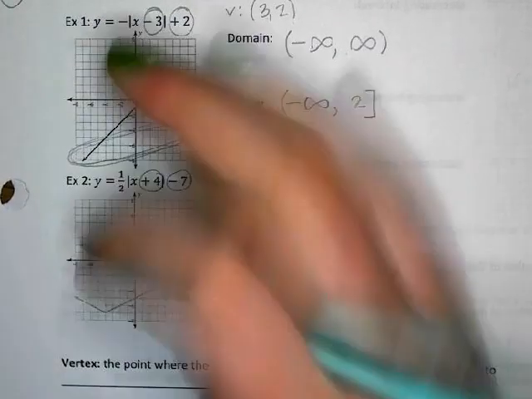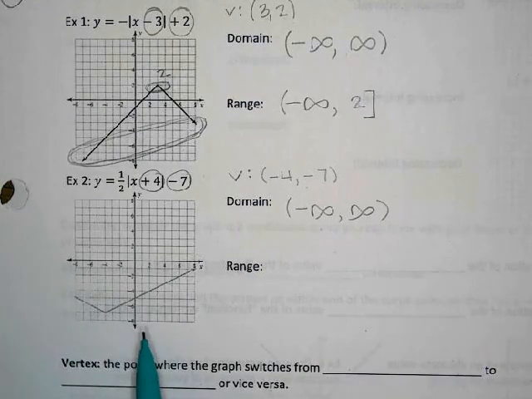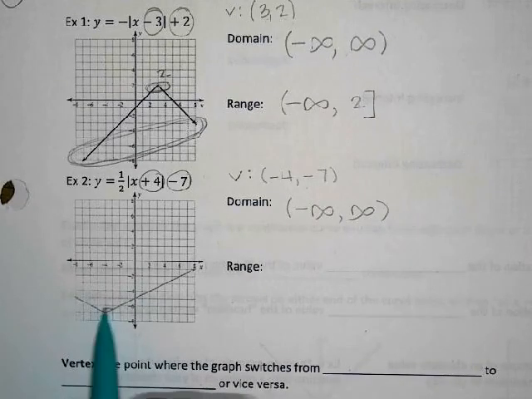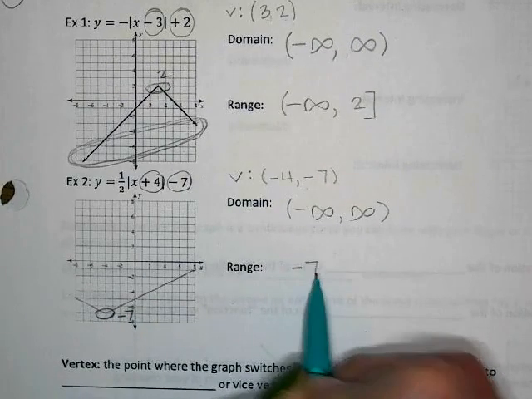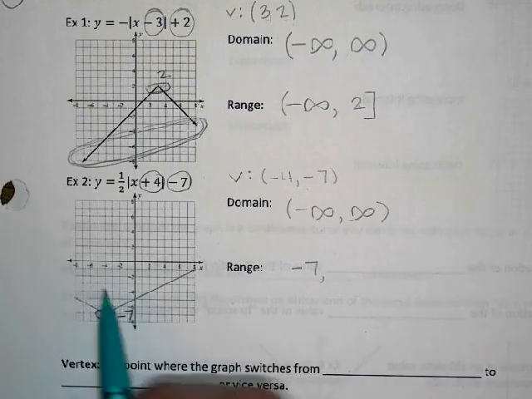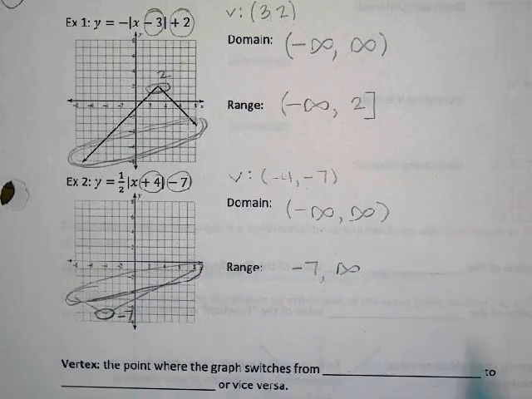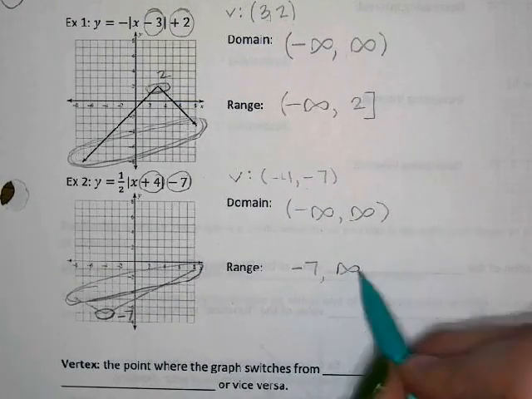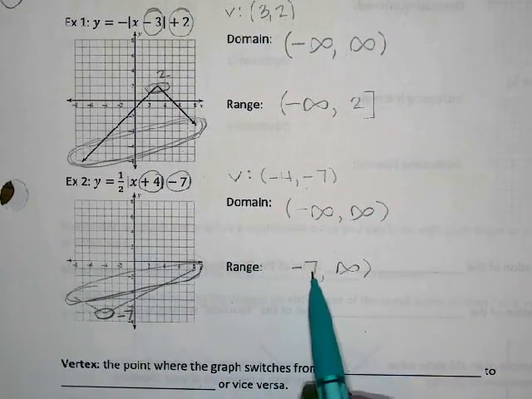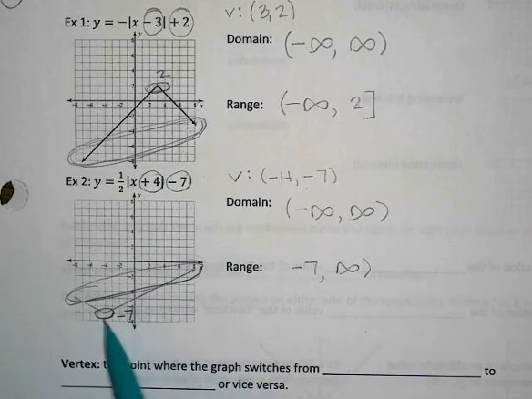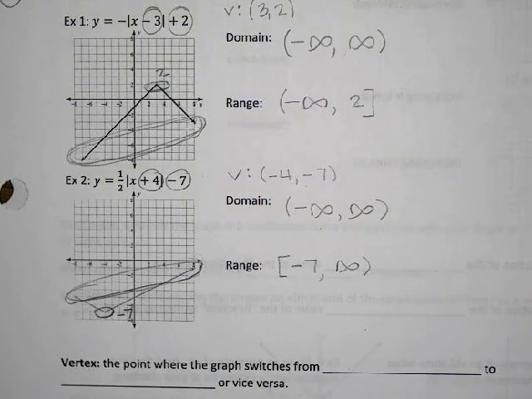How far down does this graph go? How far up does this graph go? So it goes down to -7. It goes down to the vertex right here at -7. Okay? And then how far up does it go? Infinity, because it goes up to arrows, and up arrows are infinity. Okay, now infinity, I can't touch that. I can touch the arrows but not the number infinity. What about the -7? Can I touch that with my finger? Yes, I can touch -7. It's right there, so that gets a bracket. Okay, we good so far?